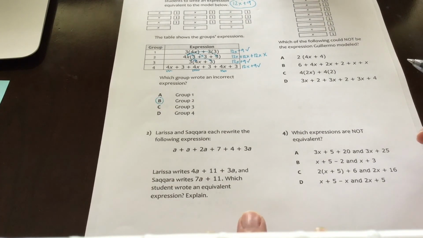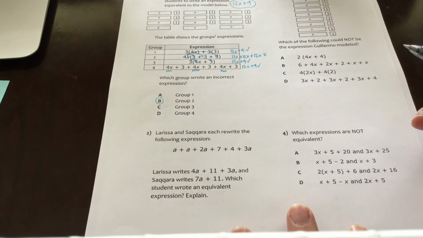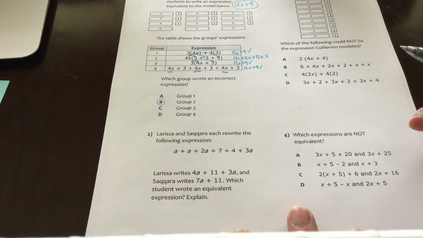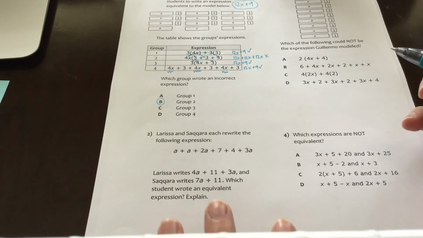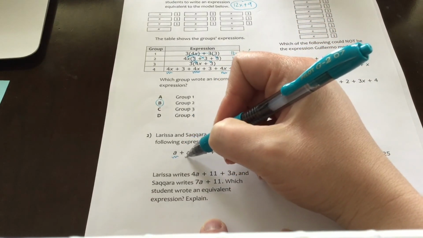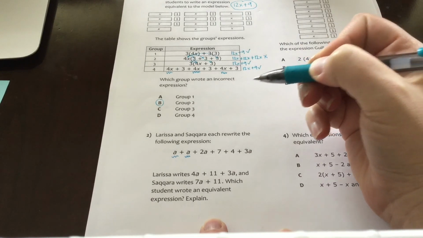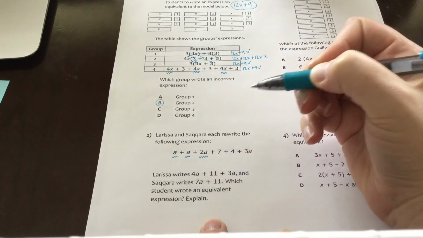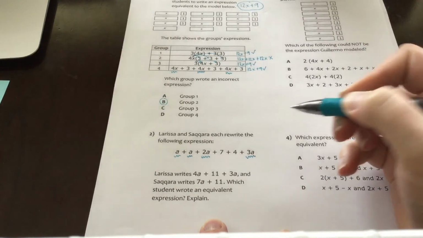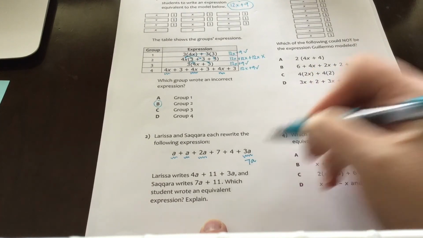For number 2, it says Larissa and Sakara each rewrite the following expression. Larissa rewrites 4a plus 11 plus 3a, and Sakara writes 7a plus 11. Which student wrote an equivalent expression? And to explain. From what I see, I am going to be combining my like terms. A plus a would make 2a's, plus another 2a's would make 4a's, plus 3 more would make 7.